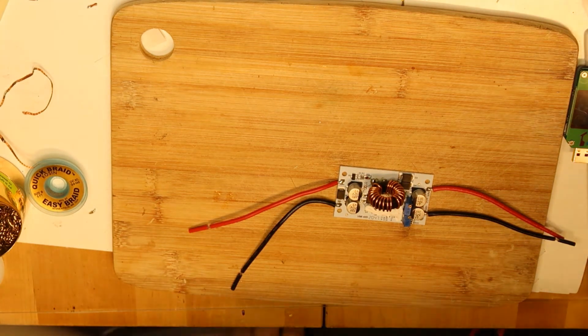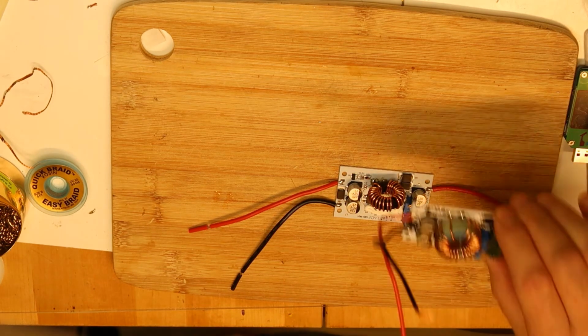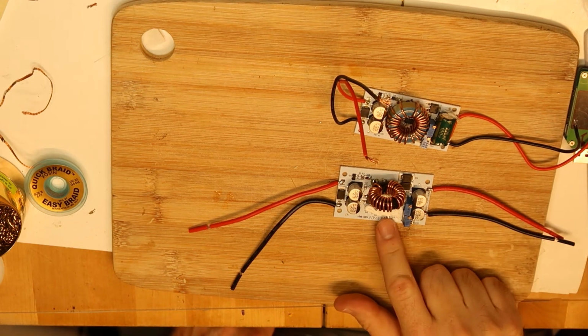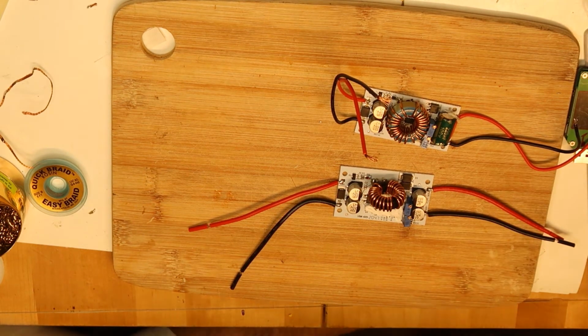Hi, this is a new DC to DC version, 500 watts. This is a step up, or what is called a boost converter, and it is a new revision from the previous one. I'm just trying to find out what the differences are, because this one is 500 watt and this is only 250 watts, which is exactly half.